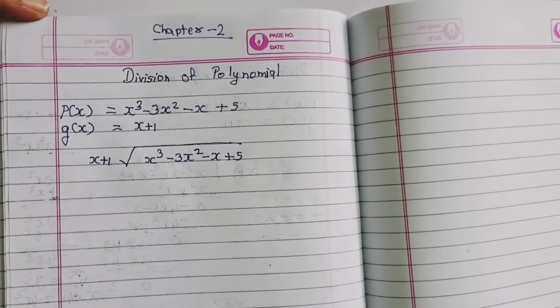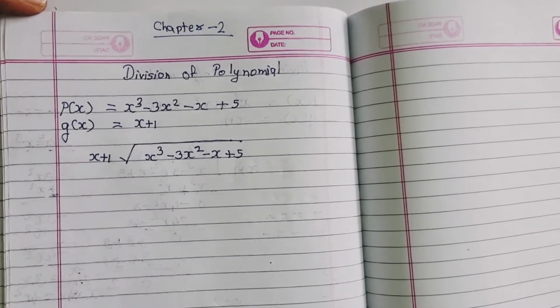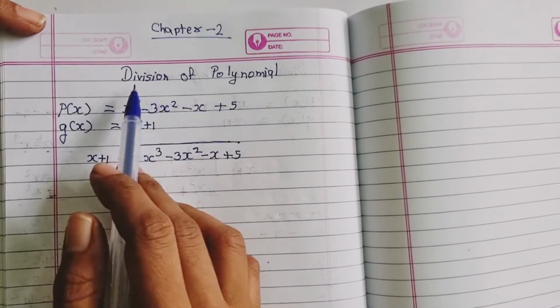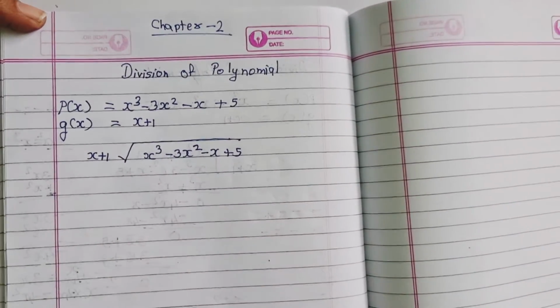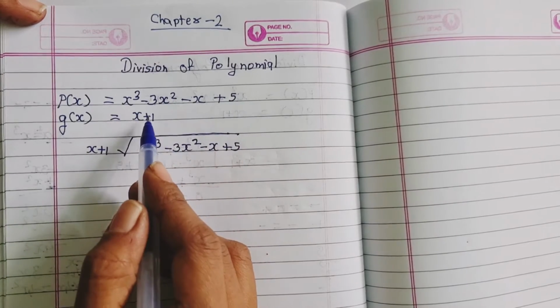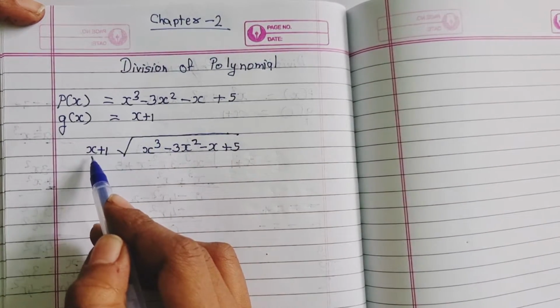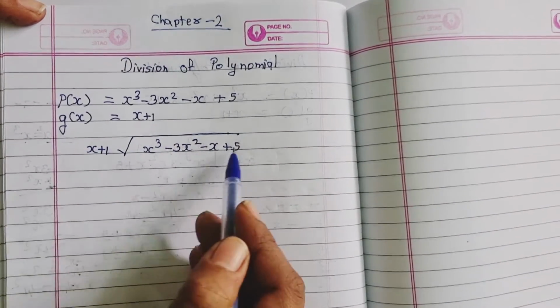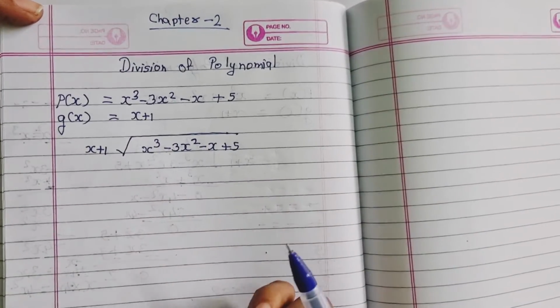Today we are going to do class 9th maths chapter 2 polynomials, division of polynomials. How to divide polynomials, this is what we are going to understand. So here this is the dividend part and this is the divisor part. So I have written the divisor part here and the dividend inside as we usually do for numbers.